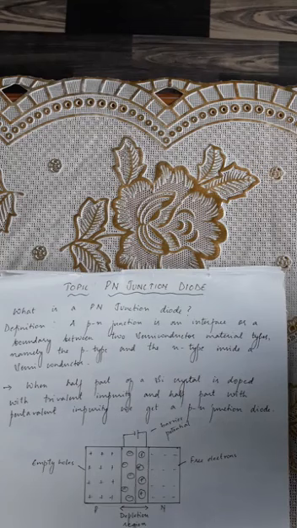When half part of a silicon crystal is doped with trivalent impurities and half part with pentavalent impurities, we get a PN Junction Diode. Here it means that when half part of a silicon crystal, basically we know that silicon is a semiconductor, is doped or mixed with trivalent impurities like boron, and half part with pentavalent impurities like phosphorus, we get a PN Junction Diode.